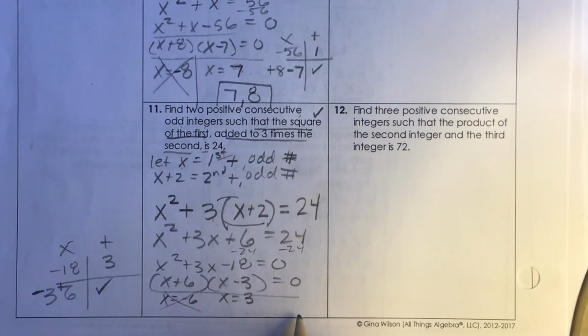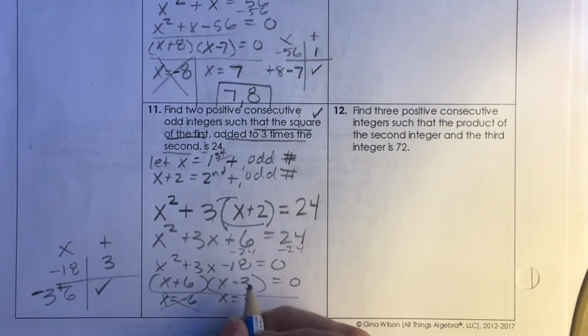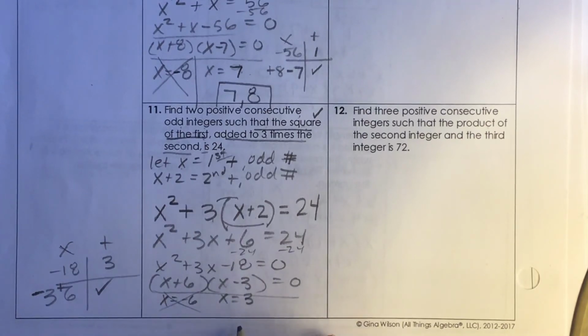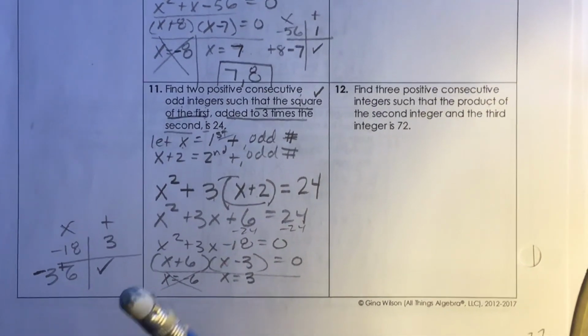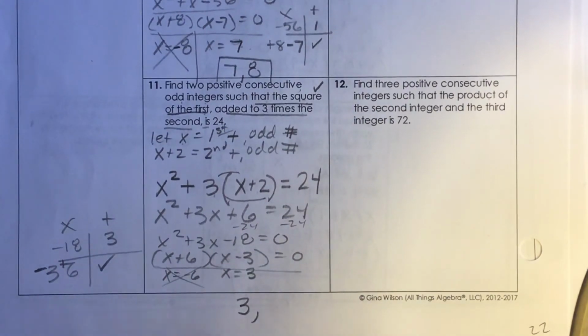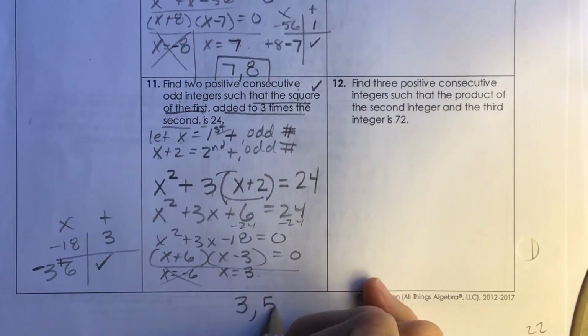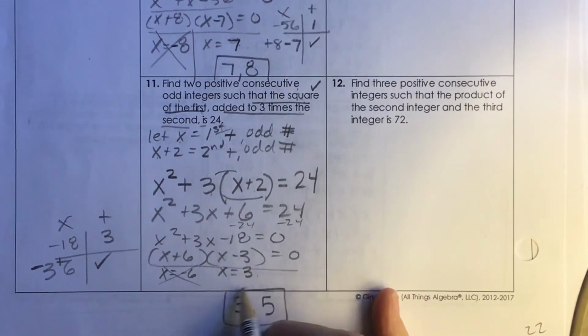That's my solution, so that has to be my first number. So x is equal to 3. My first integer is 3. Remember, for the second integer, I'm just adding 2. So my second integer in this problem has to be 5.